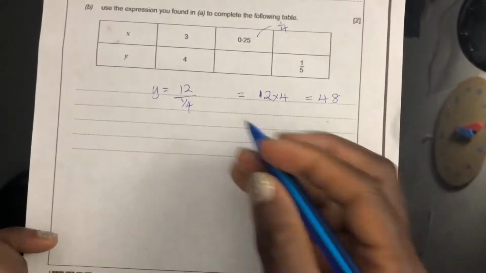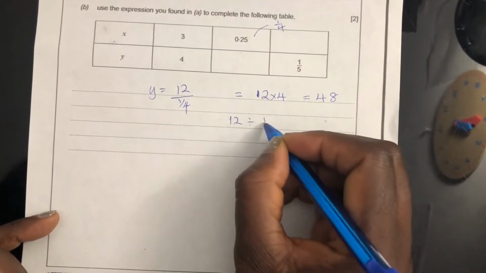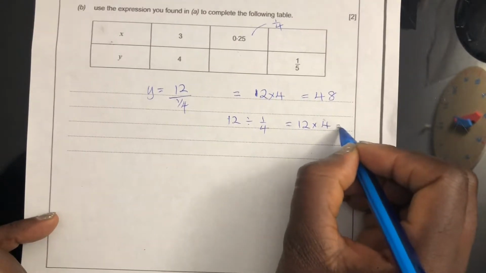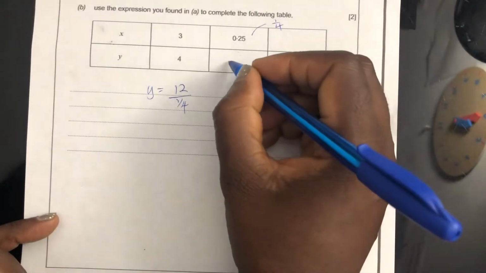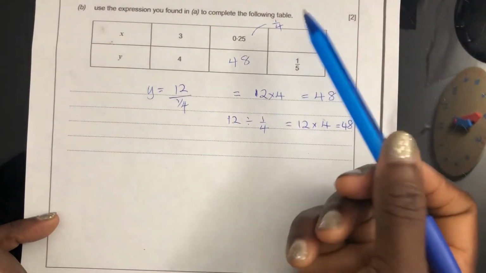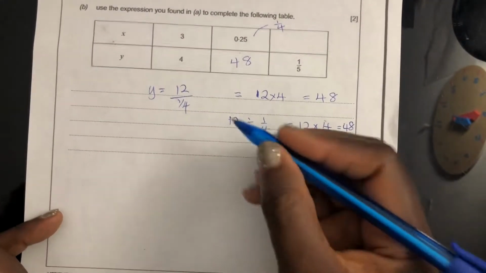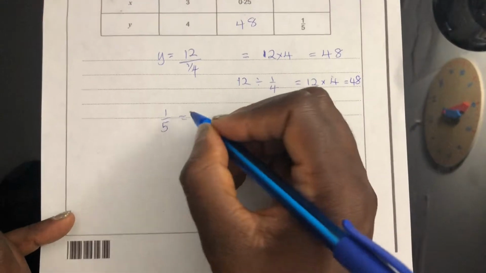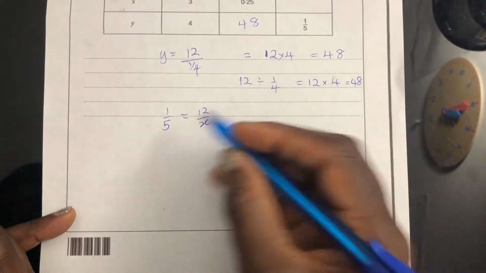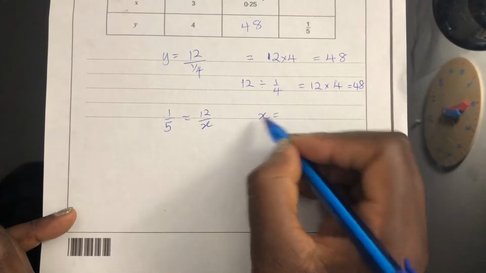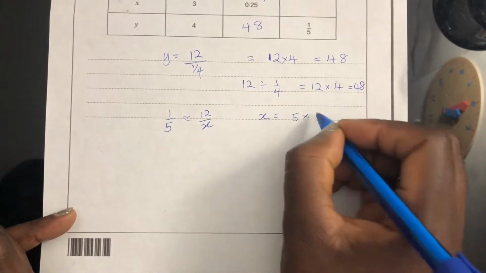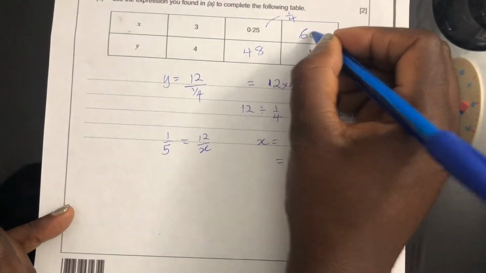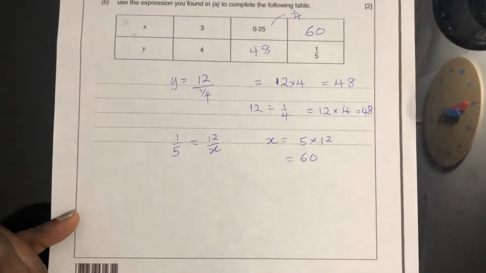If you want me to explain that a bit more, 12 divided by 1 over 4 is equal to 12 times 4 over 1, which is equal to 48. Okay, so this would be 48. And in this other one, you have y and you're looking for x. So 1/5 is equal to 12 over x. And x would then be equal to, if you cross multiply, 5 times 12, which is equal to 60. So in this box, I'm going to have 60. So that's that question answered.